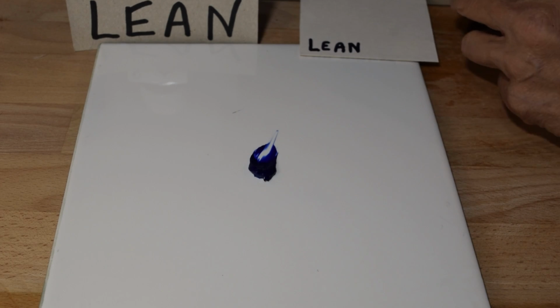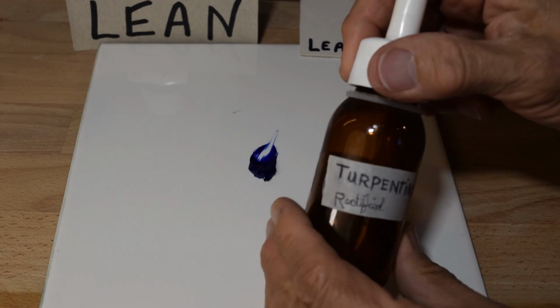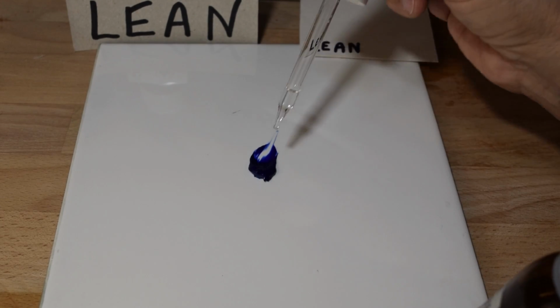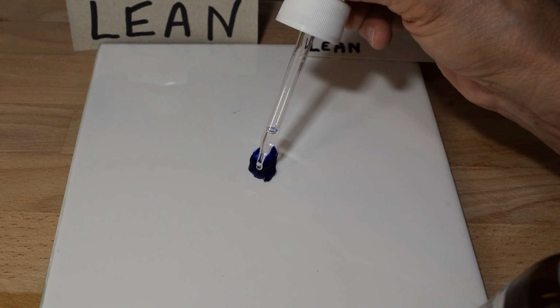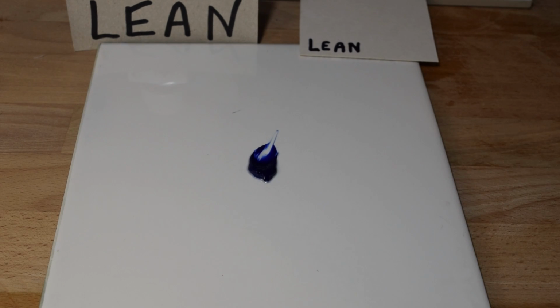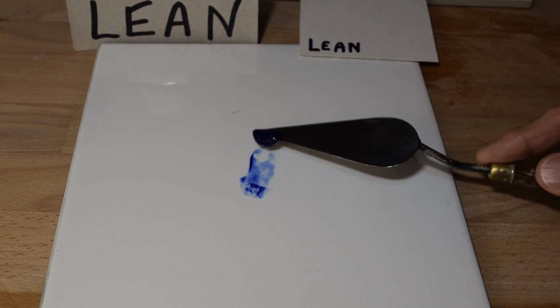This is used when you paint in layers. You might have heard the term alla prima. That's when you paint in one layer. We'll see that in a different video. Today it'll be about painting in layers, fat over lean. Remember this very important info, fat over lean.